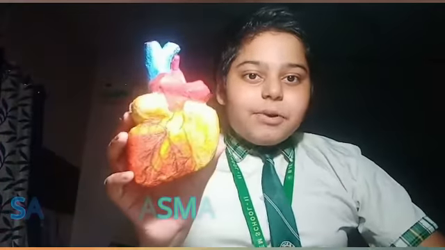Hello, I am Samal of class 7 section B. Now I am going to show a model of the heart that I have made from thermocol. This is the model.